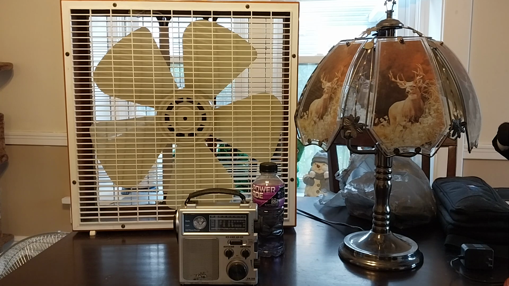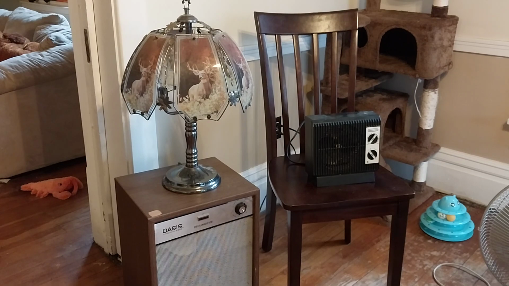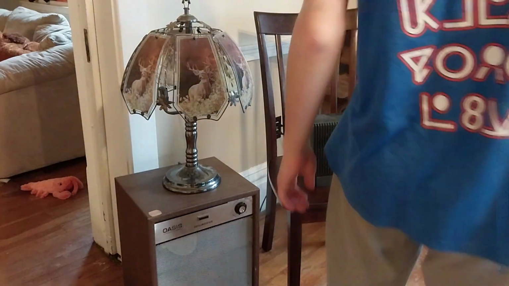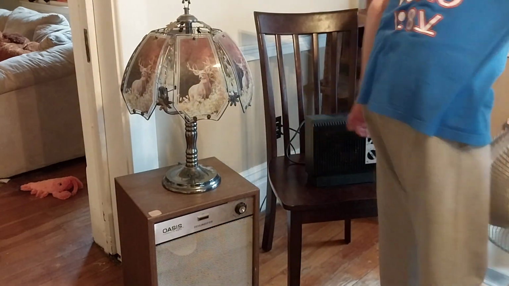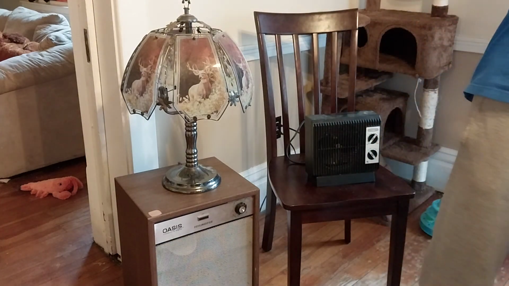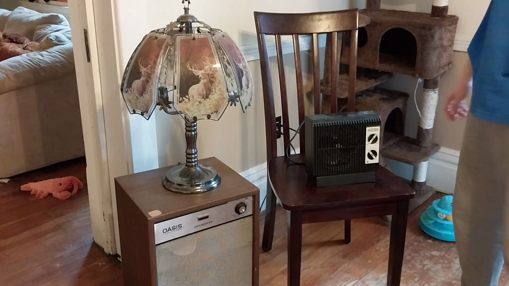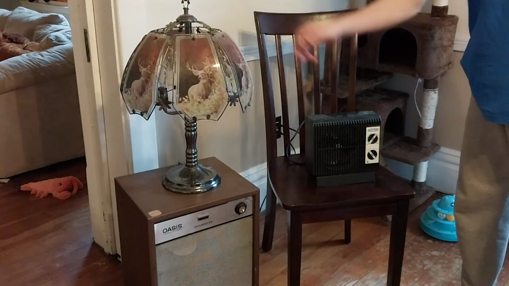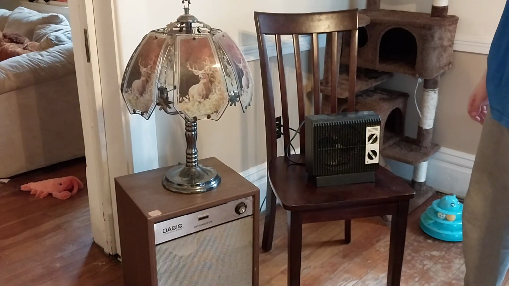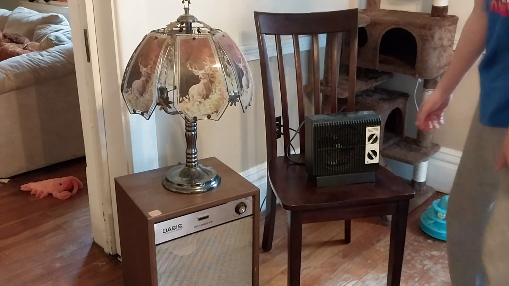For this, I can't use the extension cord because these things draw a bit too much current for the extension cord, and I don't want to break this extension cord because it's a nice extension cord. So the experiment continues on over here. Now we're going to be messing with this space heater first. I got the space heater plugged in, the lamp's plugged in. Bring the portable radio over here eventually.